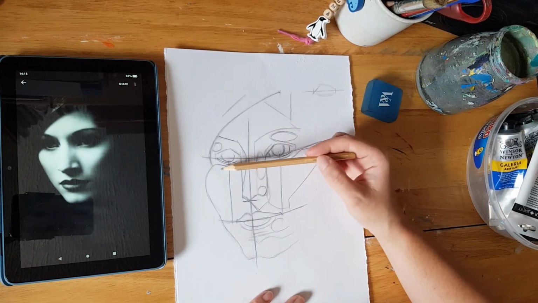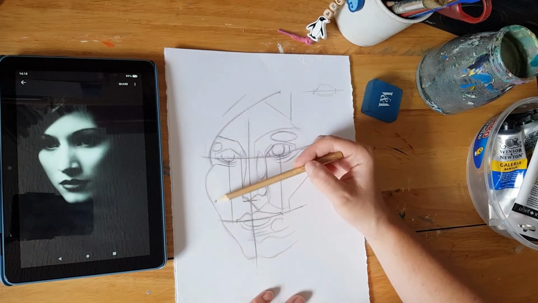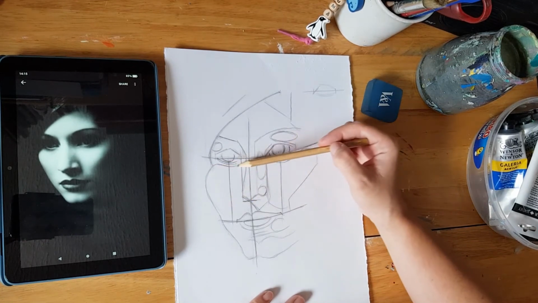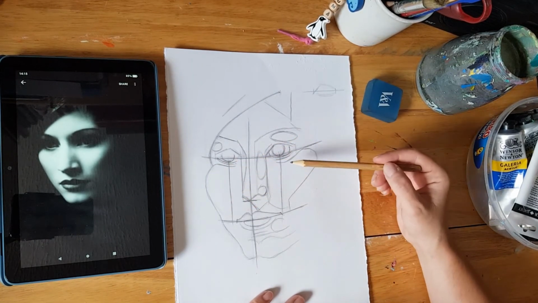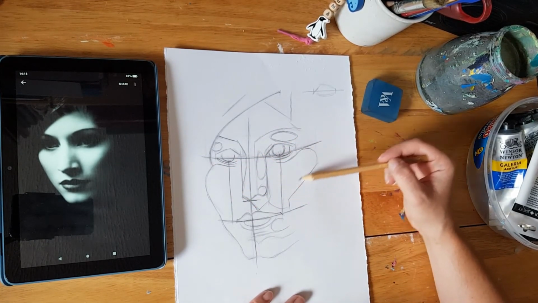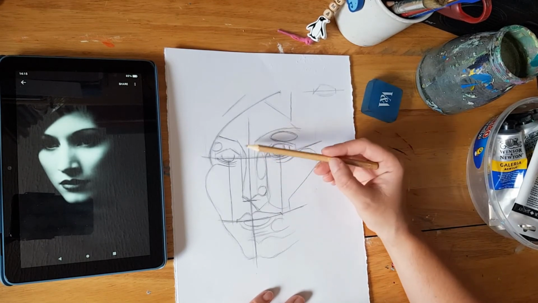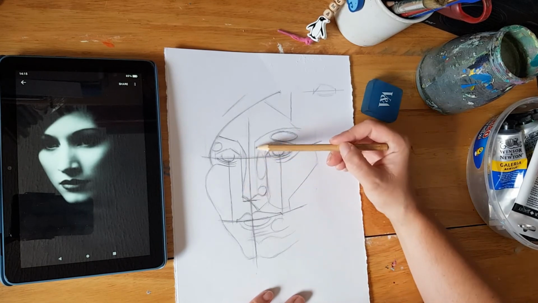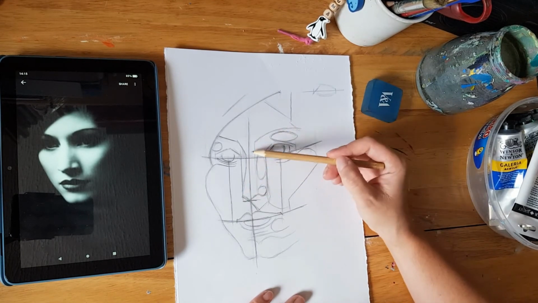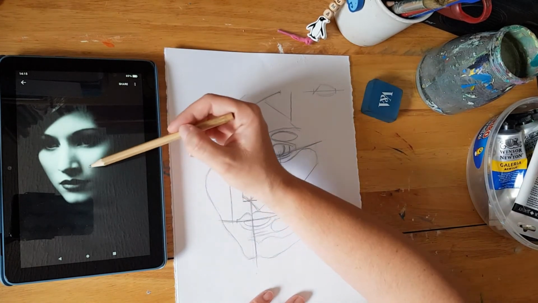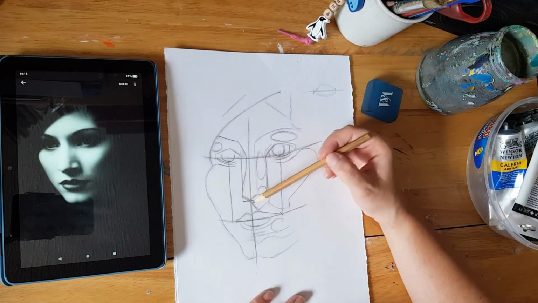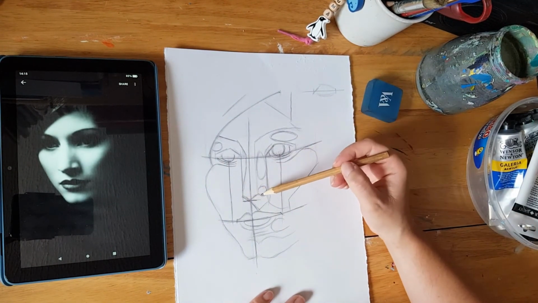So this cheek here could be a triangle like that. This could be another triangle here. You've got quite a strong triangular shape coming down here. Again, the nostrils aren't really described. You've got a triangle here and a circle here.